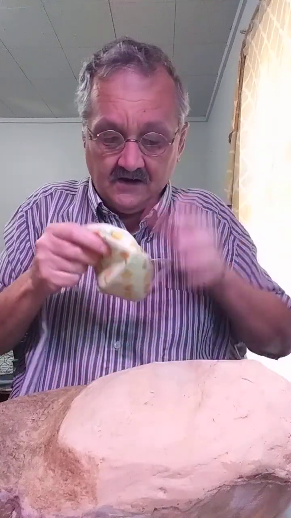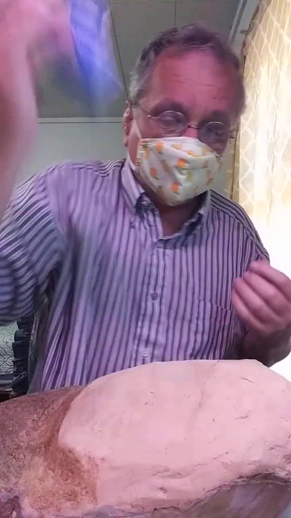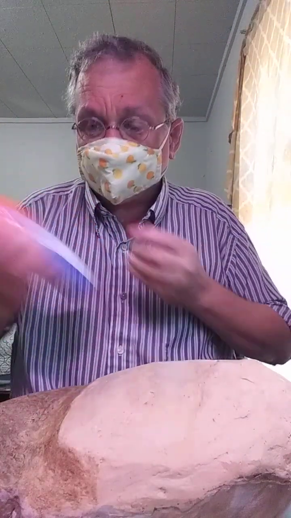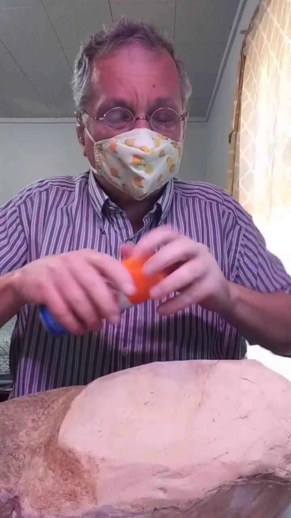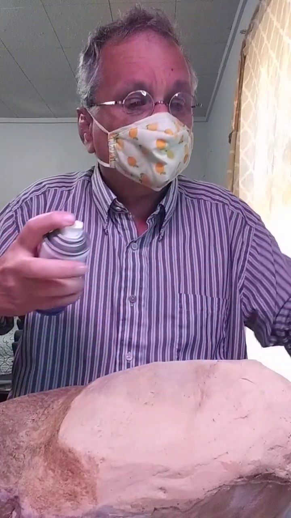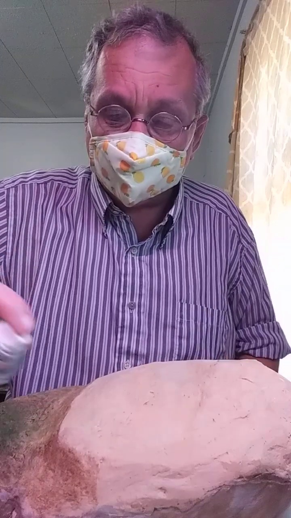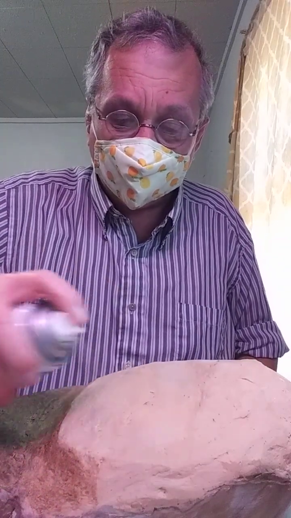Now, as for putting on the flocking or the ground effects, move the deer out of the way. Remember, you're going to wear a mask on this. Get a nice healthy spray here. And I want to just lightly hit this like that.